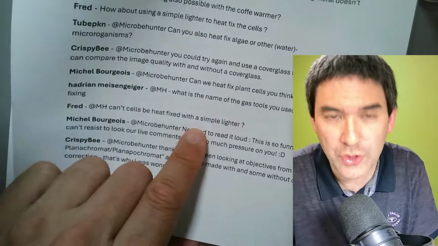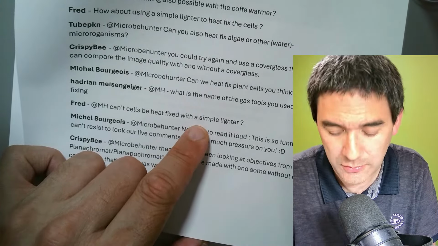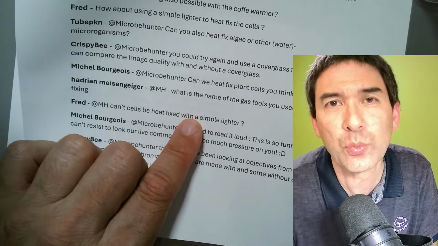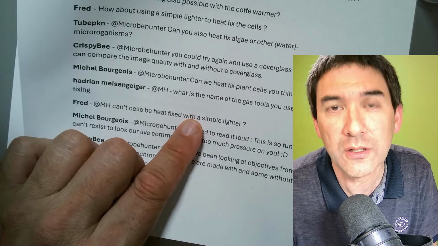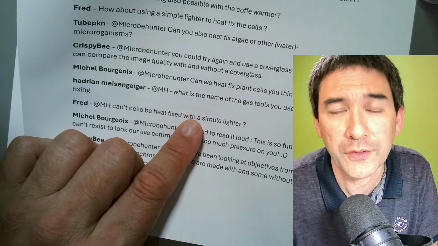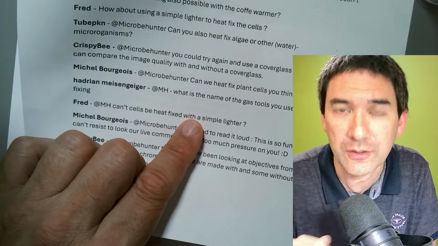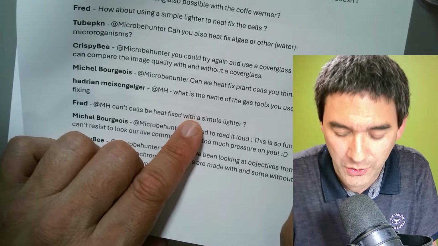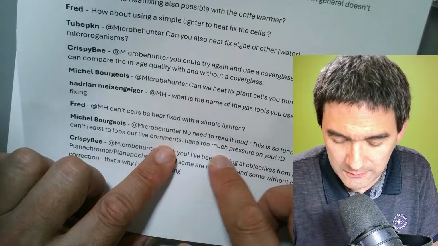It's the same question with a simple lighter. I have also done that. It should work. By the way, I've even heat fixed once using the hot plate in the kitchen oven. I carefully placed it on there, and this actually also worked.